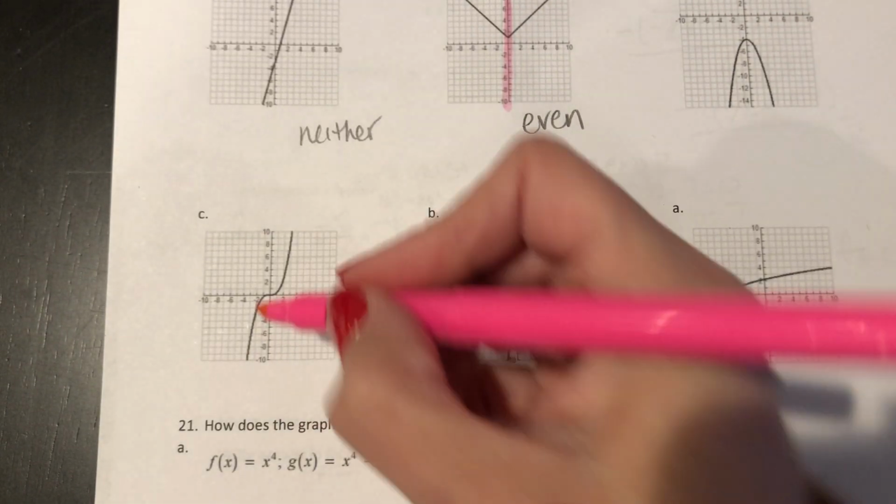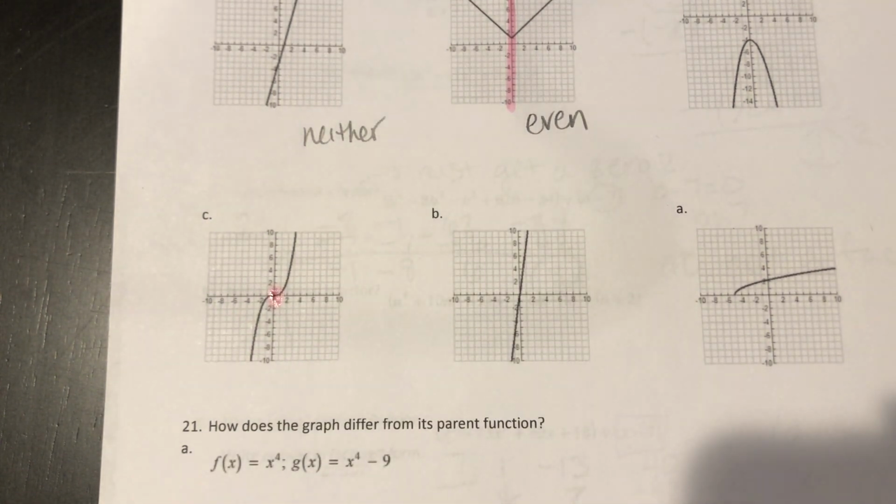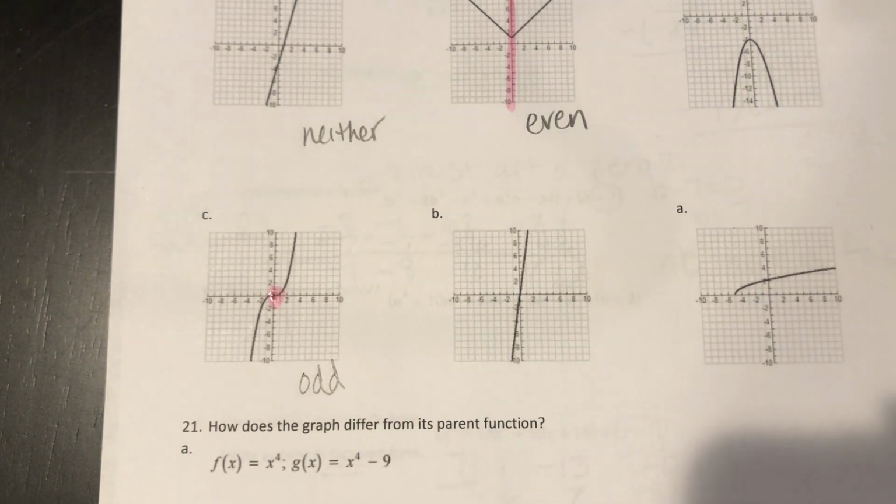And then C is symmetric to the origin, so that's odd. So there's an example of each type, and then you can go ahead and finish the rest there on your own.